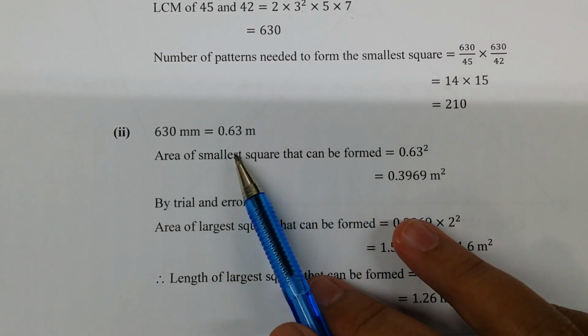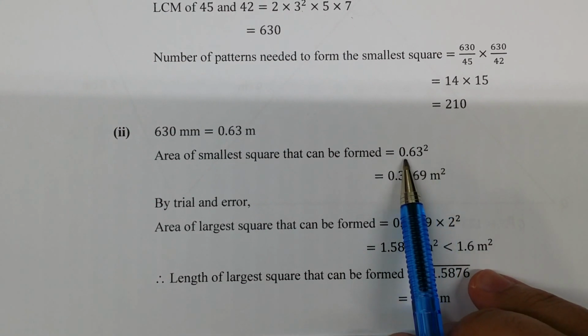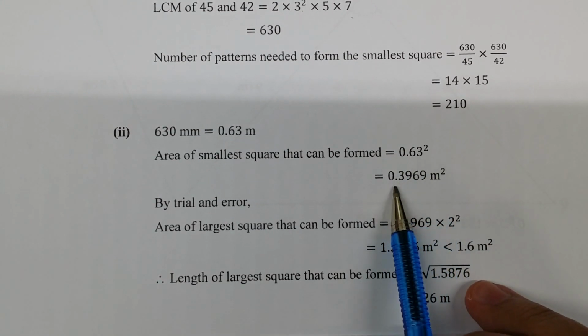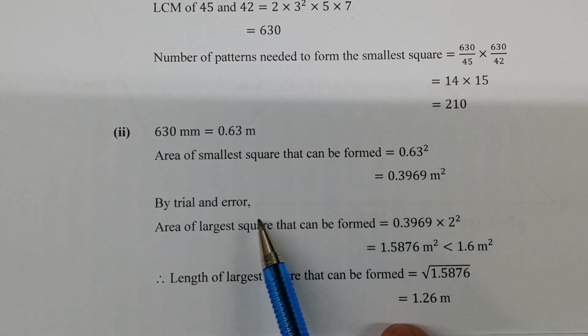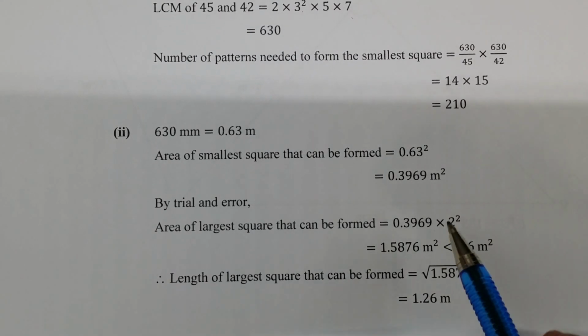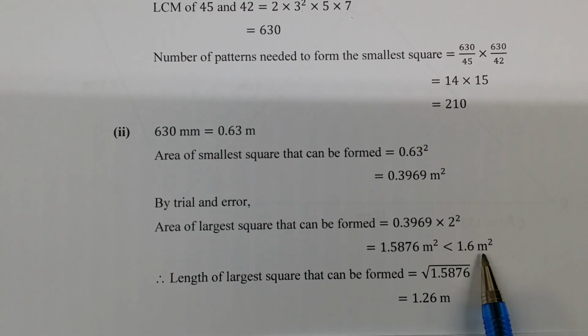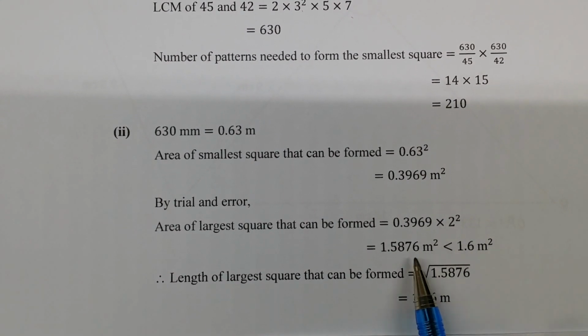So the area of the smallest square that can be formed will be 0.63 squared. You square the number: 0.3969 meters squared. By trial and error, the largest square will be this times 2 squared. Why? Because I need the area to be less than 1.6. So if this is so, I need to get this number, I square root, I get the answer.